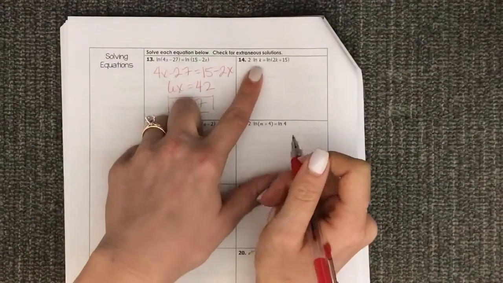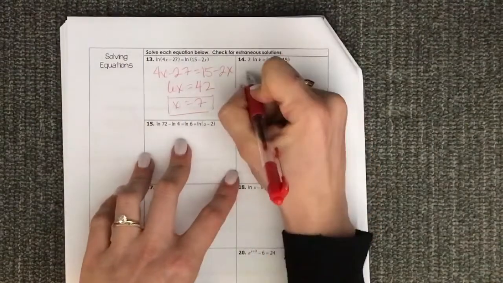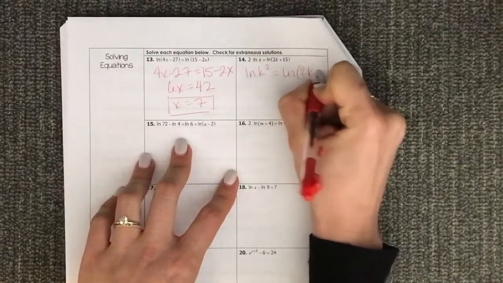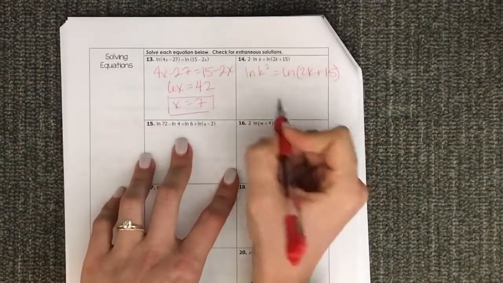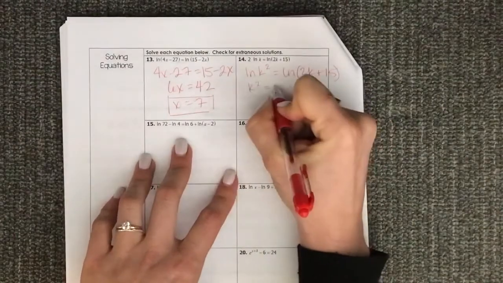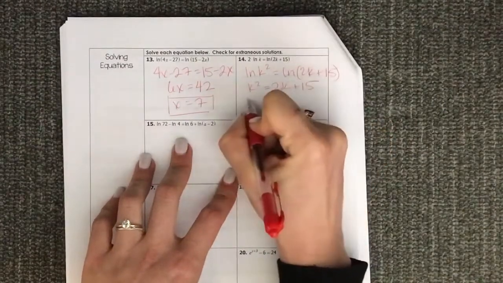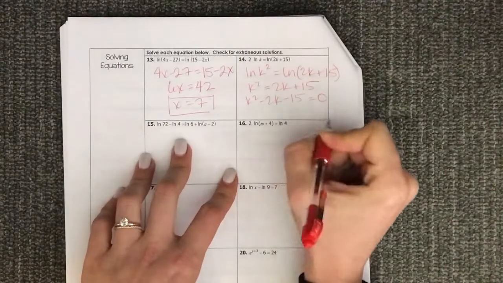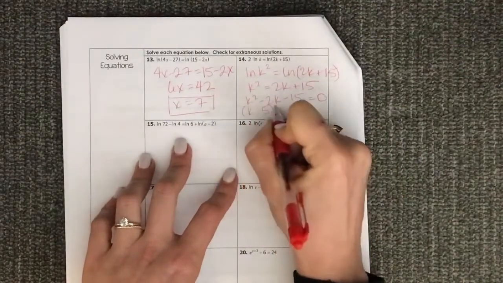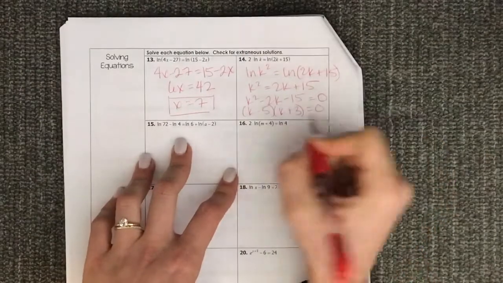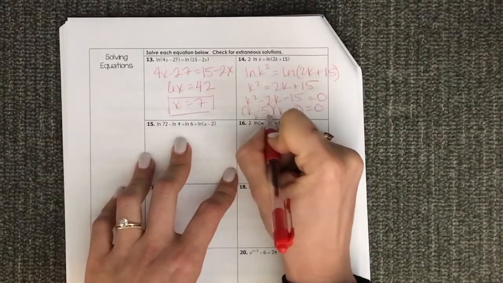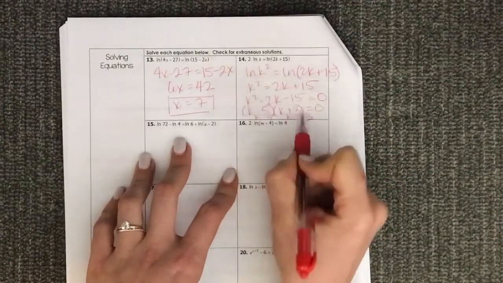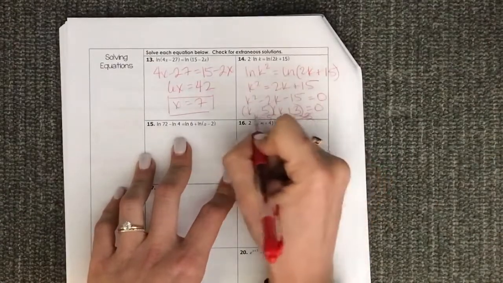Okay, on 14, we would need to condense first. Remember, you have to condense before you can drop the logarithms. So that meant bringing that 2 as a power to the k, then drop. Then we're going to need to set this one to 0 since it's quadratic. Factor. So we get either k equals 5 or k equals -3. 5, if you plug back in, is okay. -3, not okay. So it would just be 5.